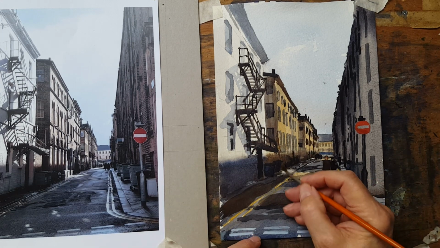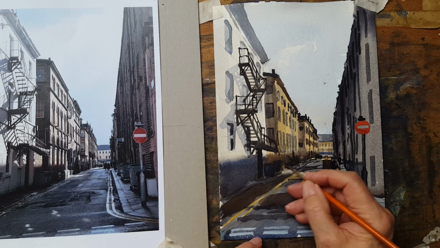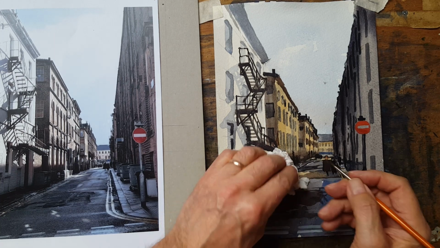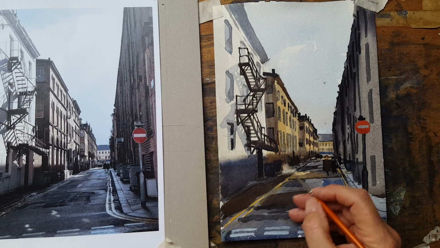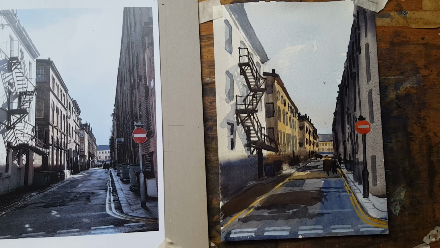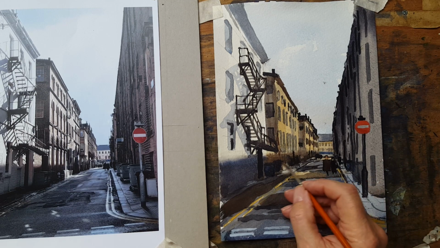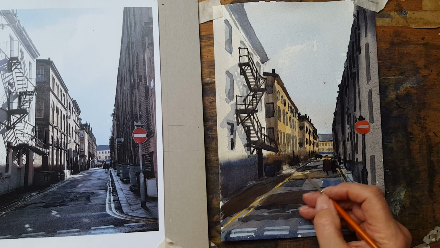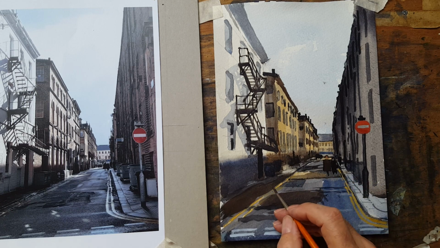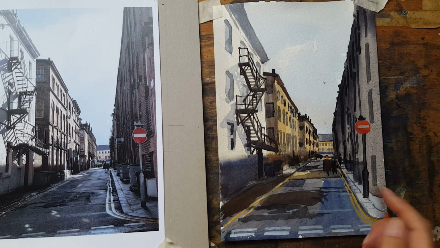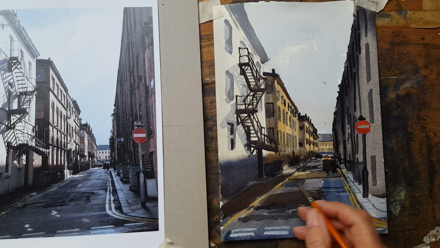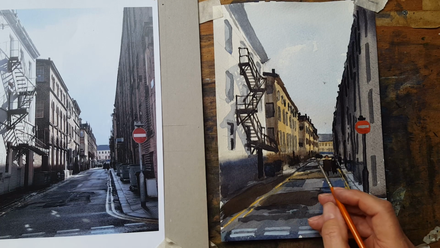Oh, it shines up on this wall. Okay. A couple of lines across. Okay.